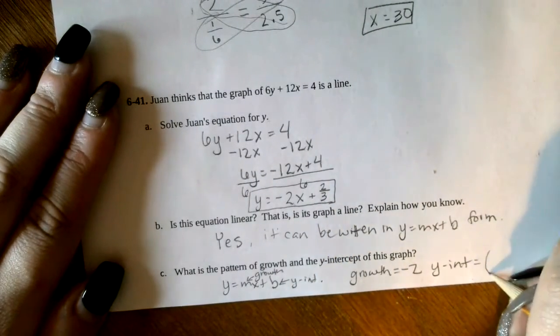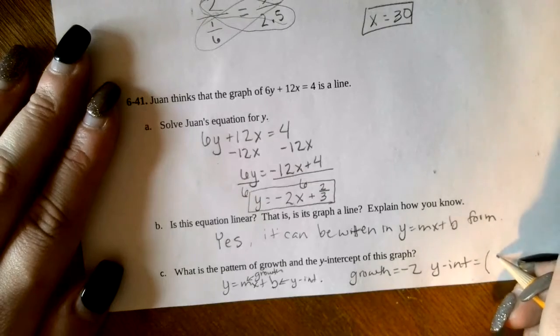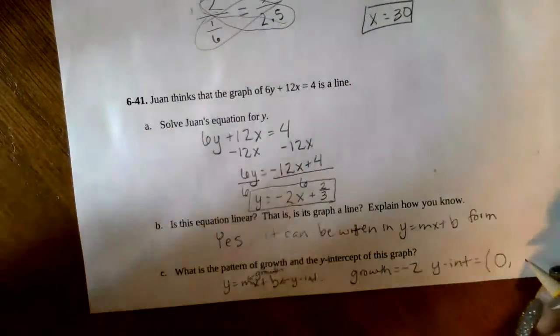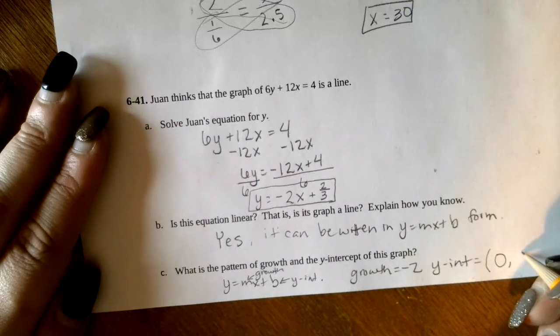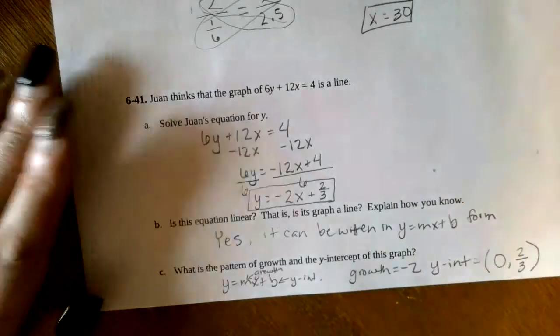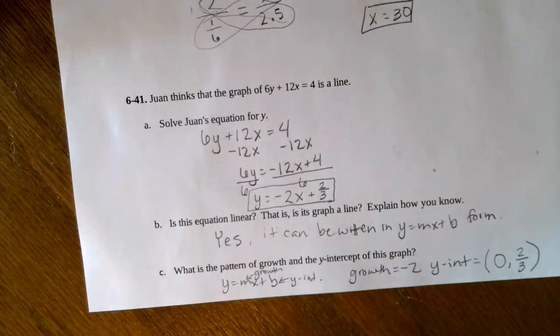So we need to write that usually as an ordered pair. So y-intercept, remember, first the x value would be 0 because we're not moving left or right at all. And my y would be 2/3. Just like that.